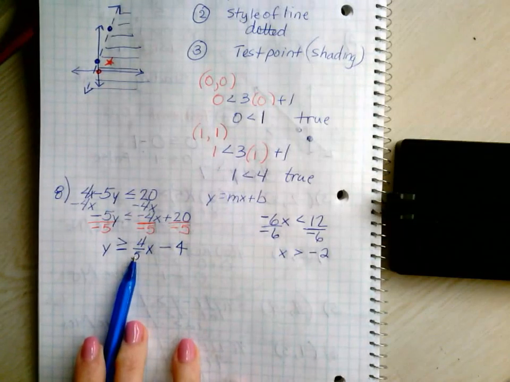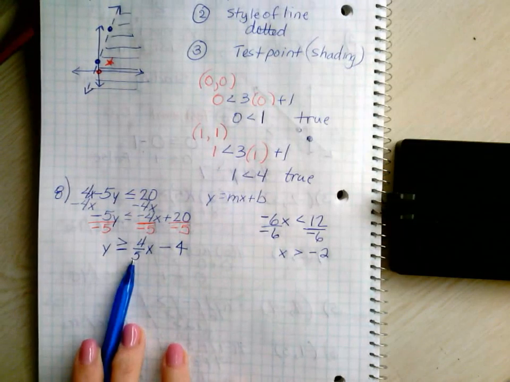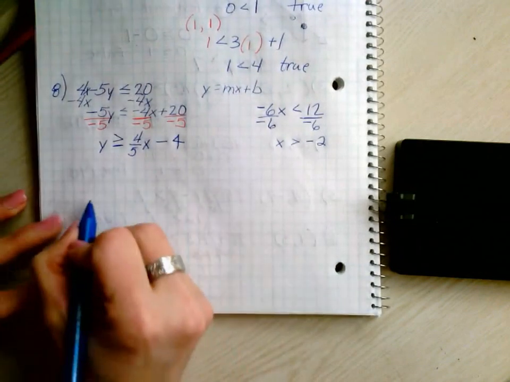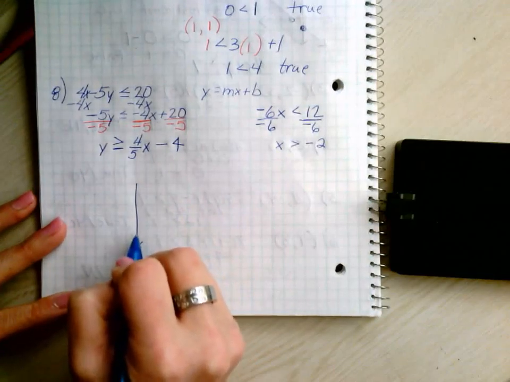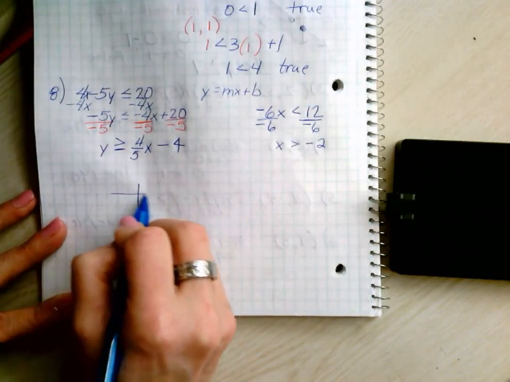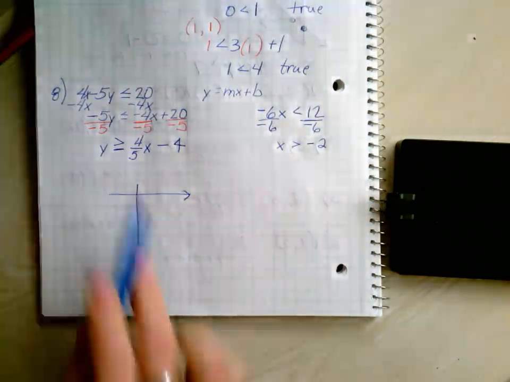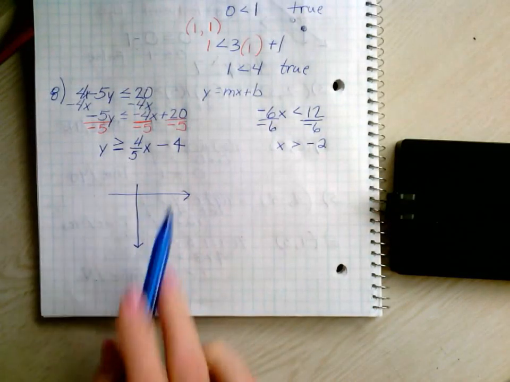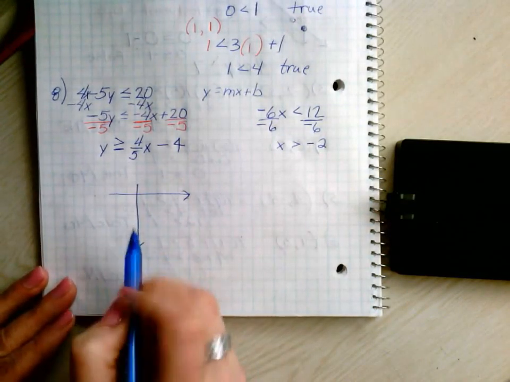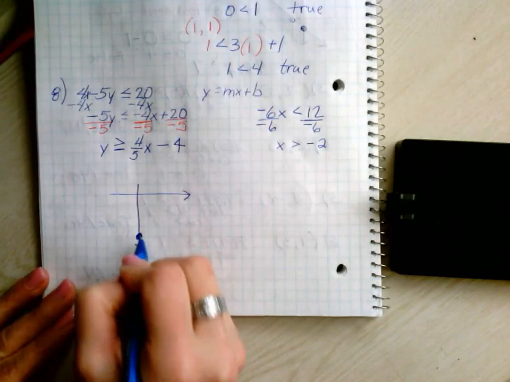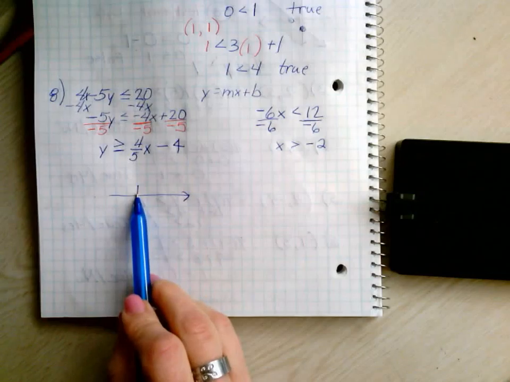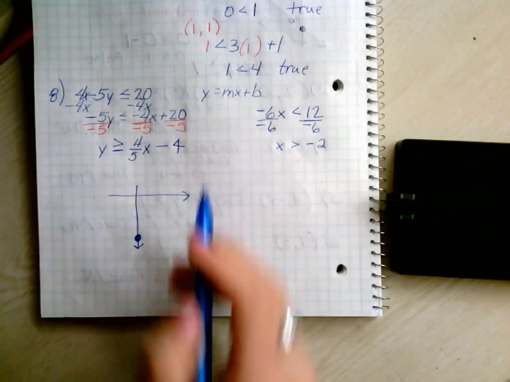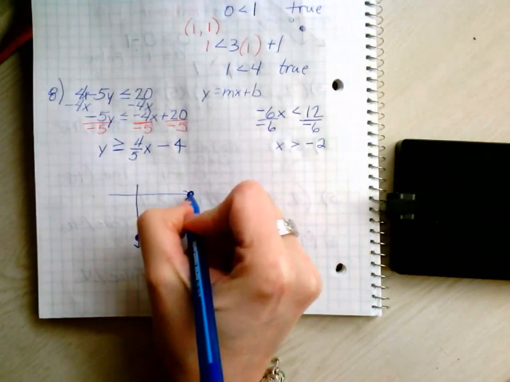Is it in y equals mx plus b form? Absolutely. Can I graph it now? Yes. Negative 4 is our y-intercept. So I'm graphing the lower quadrants. Negative 4, 1, 2, 3, 4. Up 4, right 5. 1, 2, 3, 4. 1, 2, 3, 4, 5. Wow. Ran out of room.